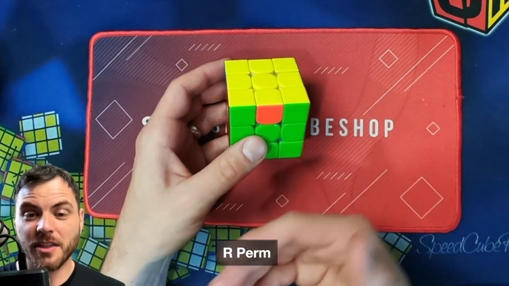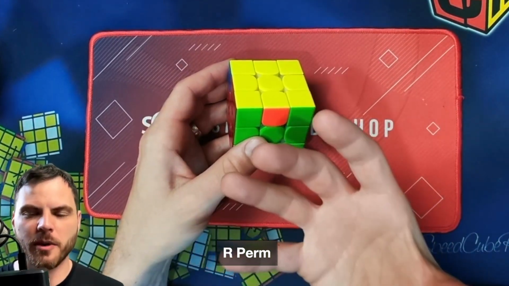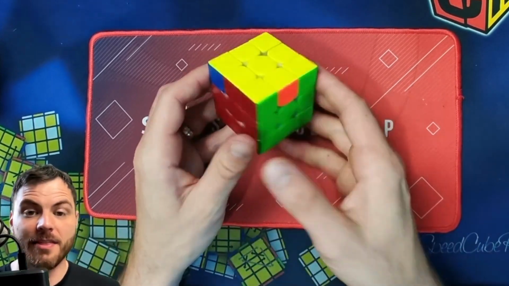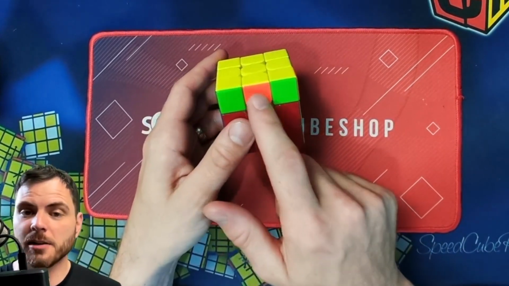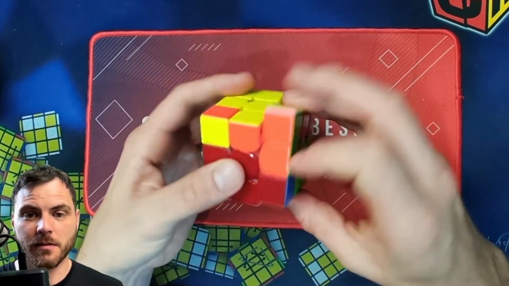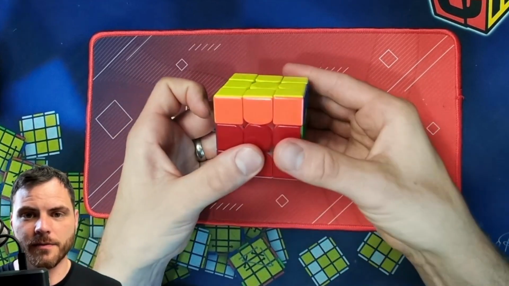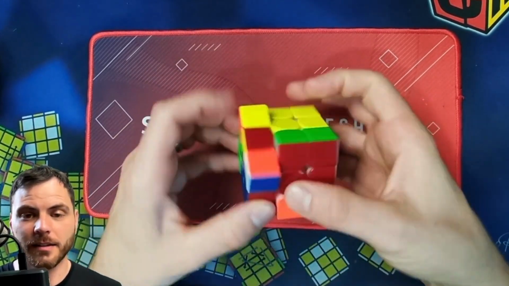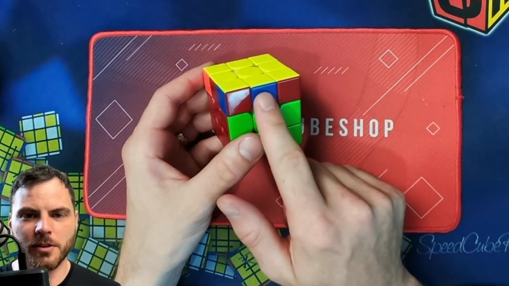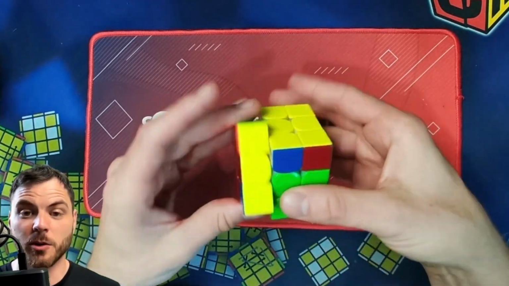Okay, R perm. Again, I don't like to think of that final U move that's standard with an R perm. So I look at the center color. And that is not going to move when I finish. So I'm going to have to do a U2 at the end. U2. Same thing on the other side. So if I hold it like this, that blue is not going to move. So I need to do a U2 at the end.